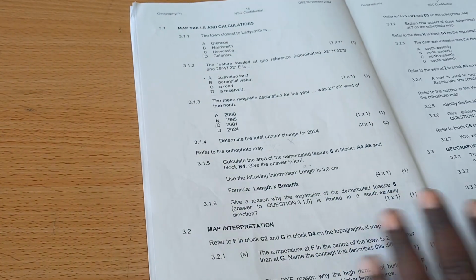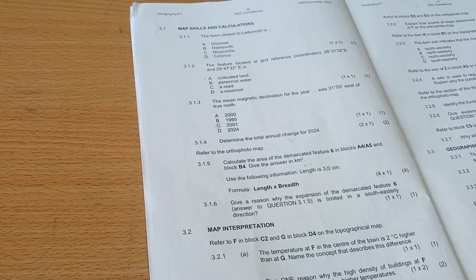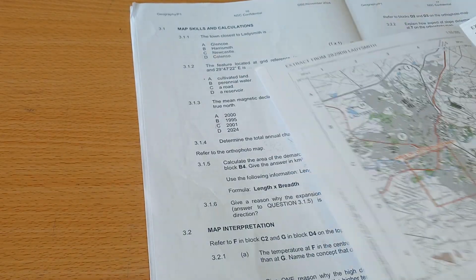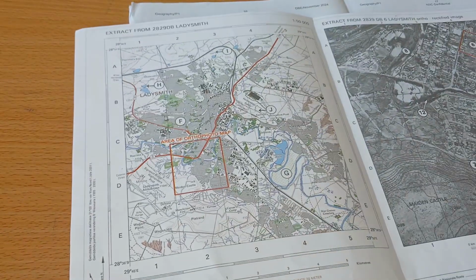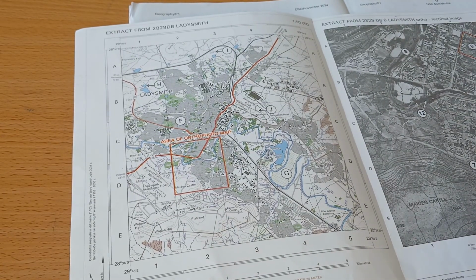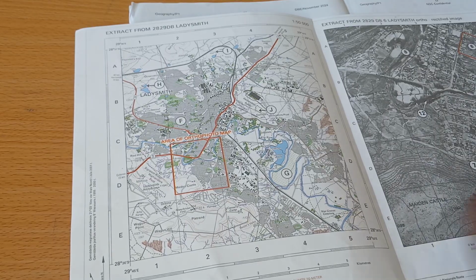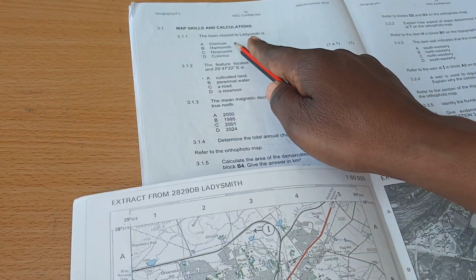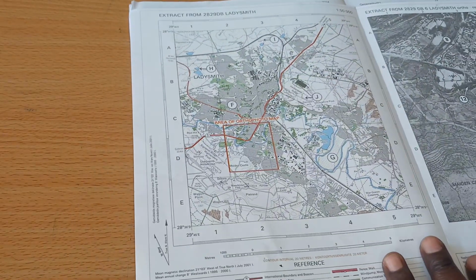Okay, let's move on. This is our map. Okay, boys and girls, this is our map, which shows Ladysmith, an extract of 2829 DB Ladysmith. So the first question reads, the town closest to Ladysmith is. When you look at your map, you want to find out the town that is closest.